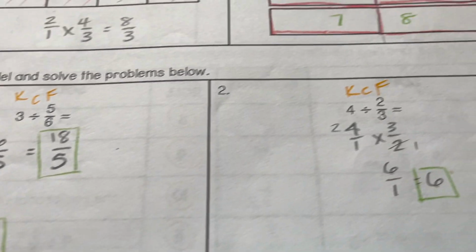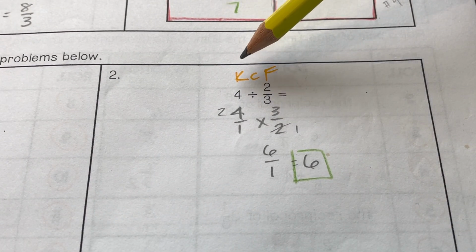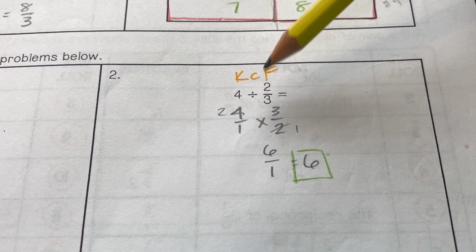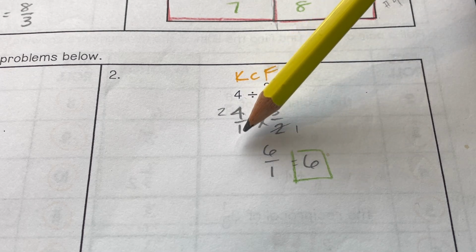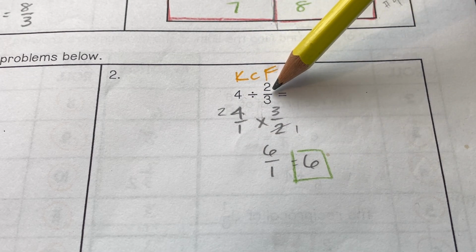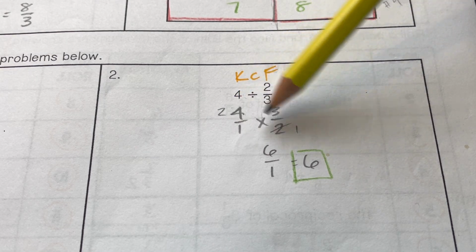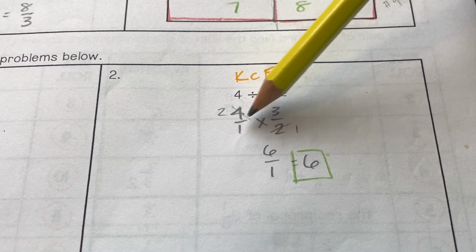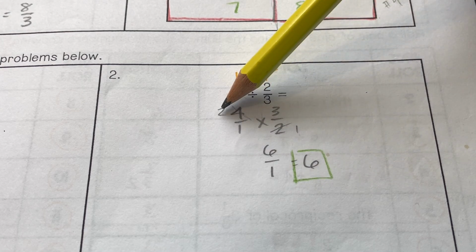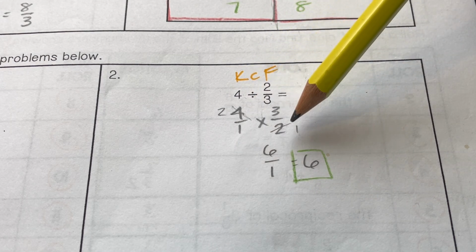Same value. Number 2, same deal. Algorithm reminder or acronym is keep, change, flip. Put that 4/1. We're going to do that for every whole number. You just put it over 1 to turn it into a fraction. Change the division to multiplication. Flip to the reciprocal, which is 3 over 2. I can cross cancel. 4 and 2 have common factors of 2. So 2 goes into itself 1 time, 2 goes into 4 2 times. So that becomes a 2 instead of a 4. 2 times 3 is 6. 1 times 1 is 1.